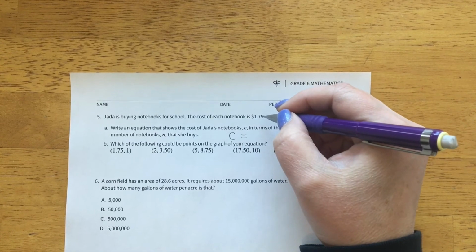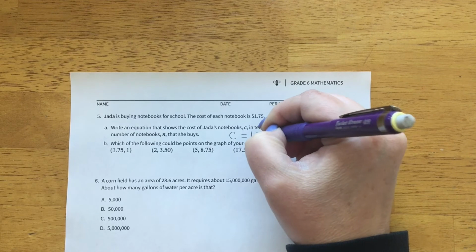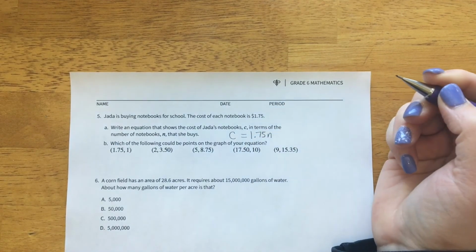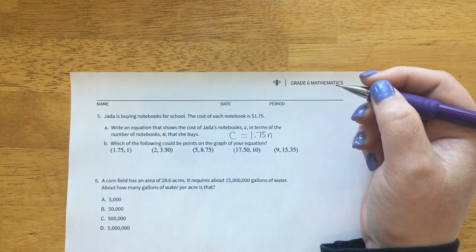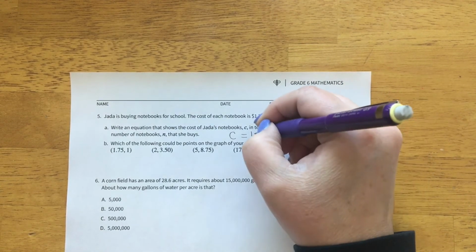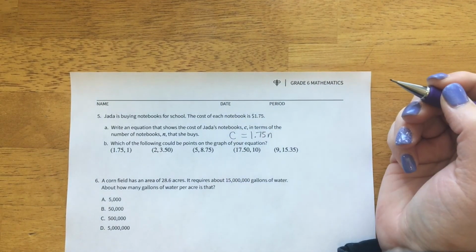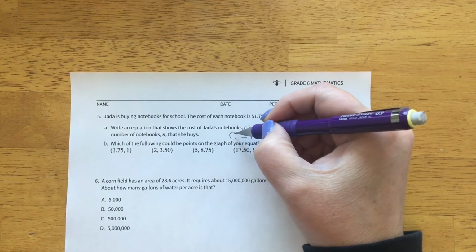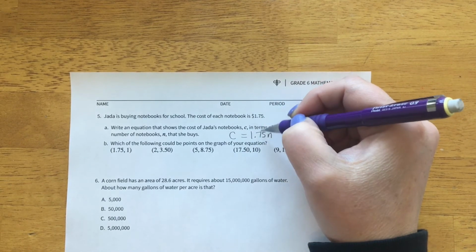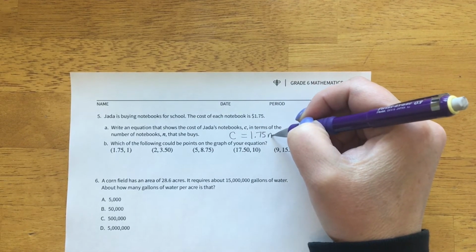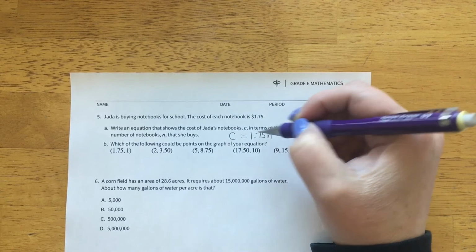Well, aren't they $1.75 each? So wouldn't this be 1.75 times the number of books she buys? If she buys 3, then I'm going to have to multiply that by $1.75. If she buys 10, I'm going to have to multiply that by $1.75. Does that make sense? So there's my equation. The cost in terms of $1.75 per notebook, N per being multiplying, right? That makes sense to me.